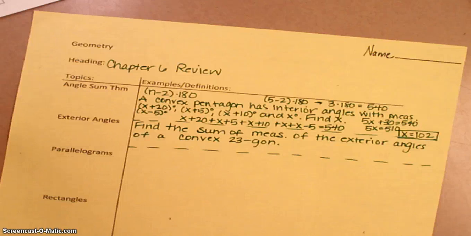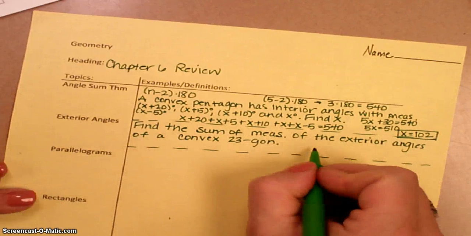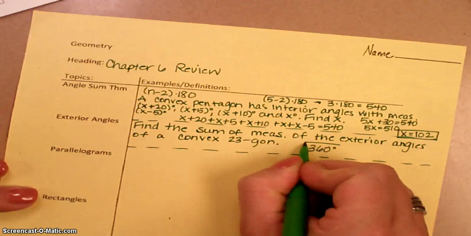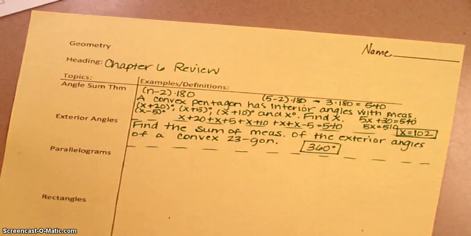Well, in a way, this one's kind of a trick question, because what's the total degrees of exterior angles in any polygon? It's 360, right? So it doesn't matter if it has 23 sides or if it has 3 sides, it's going to be 360 for exterior angles.